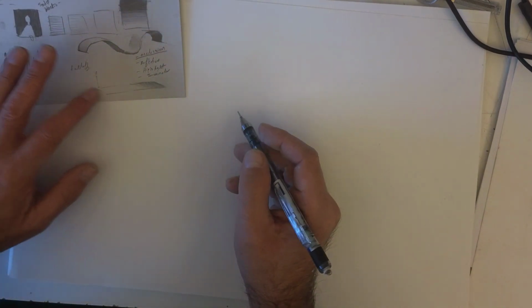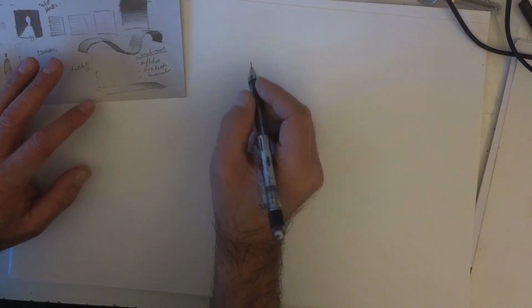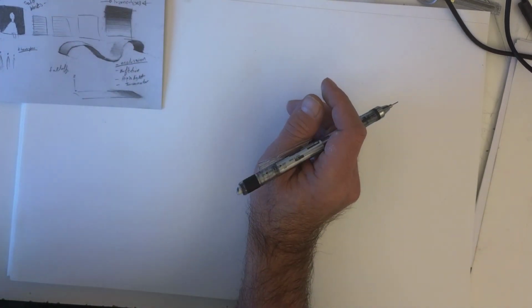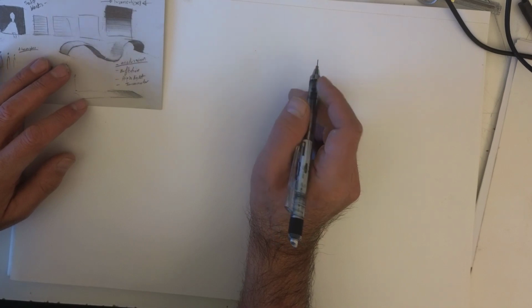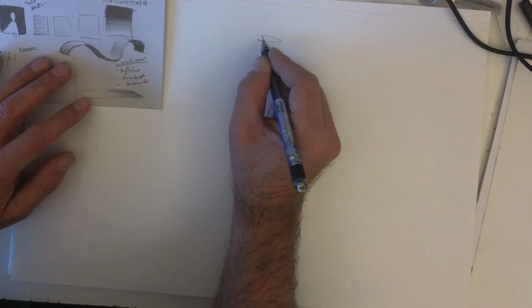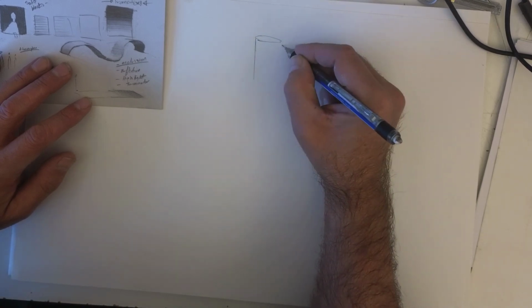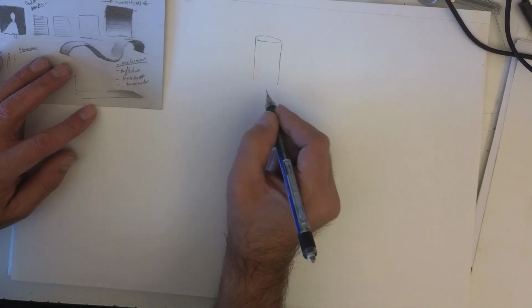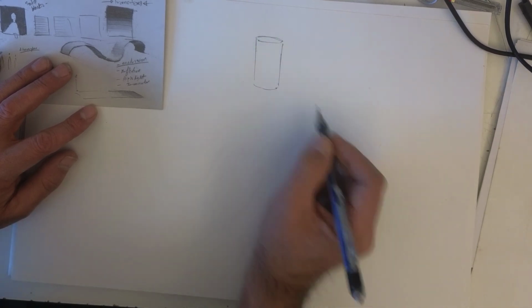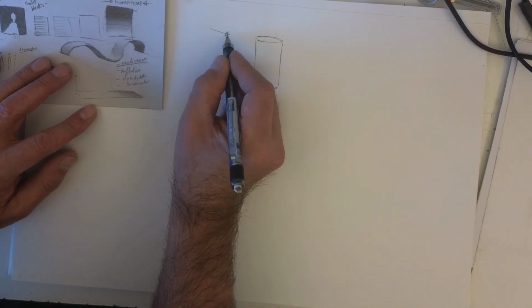The first thing that we get inside of lighting is establishing light direction with shading. If you start out with a shape like this, I make a decision that the light is coming from this side.